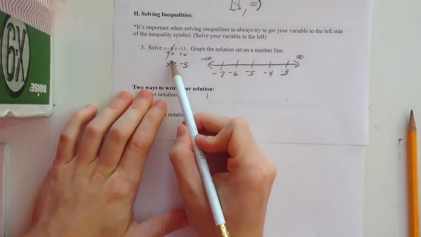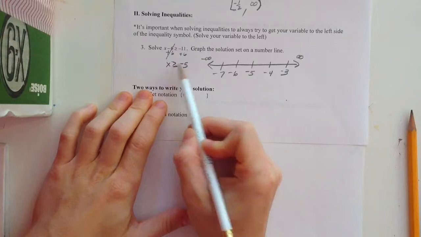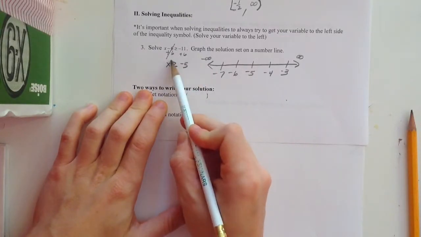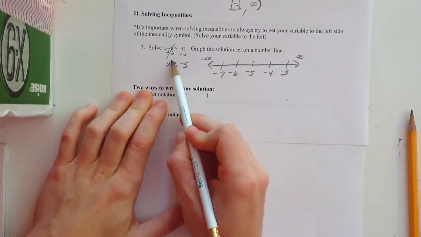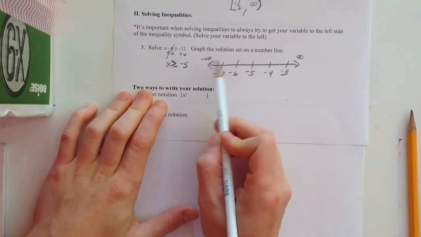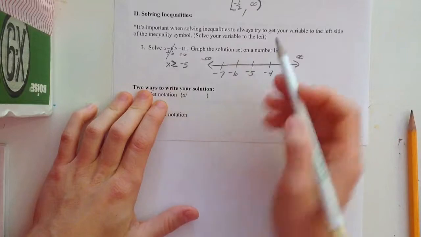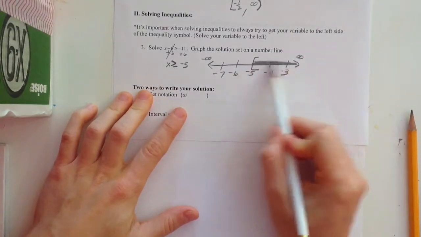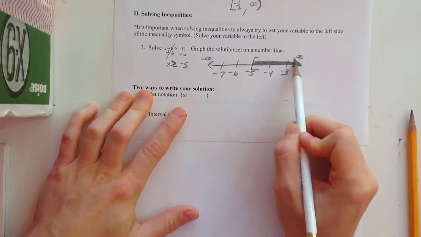So let's look at our inequality symbol. I have a line underneath it, so that means I'm going to use a bracket at negative 5. Now let's look in the direction it's pointing. It is pointing to the right, so that means I'm going to shade to the right with my bracket. So I got a bracket at negative 5, and I'm shading in that positive infinity direction.